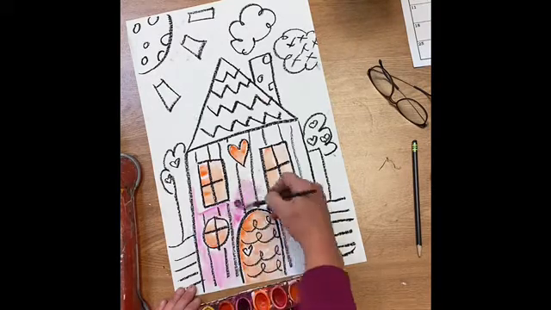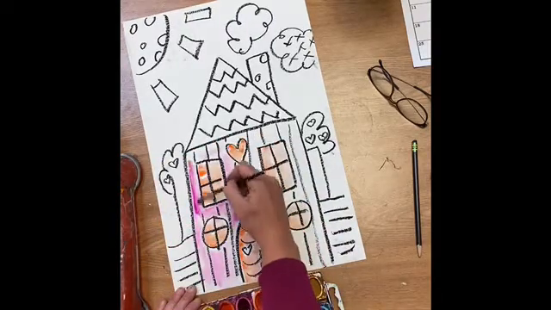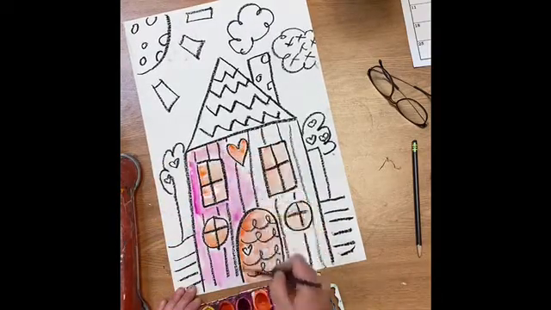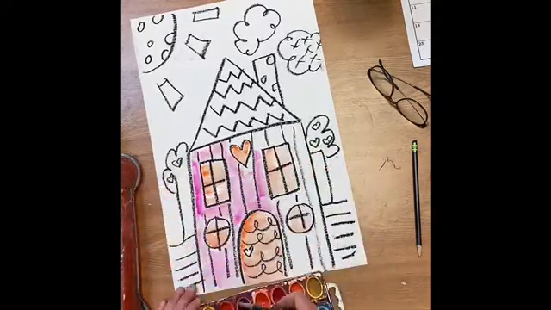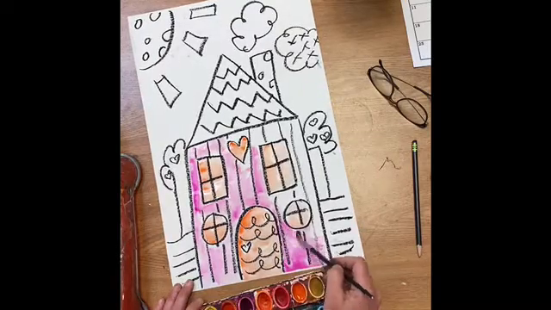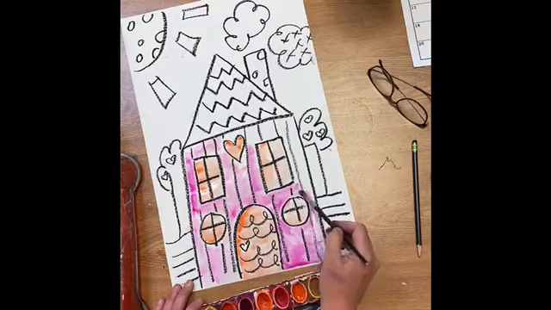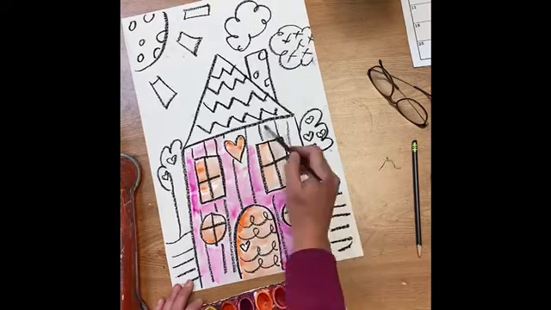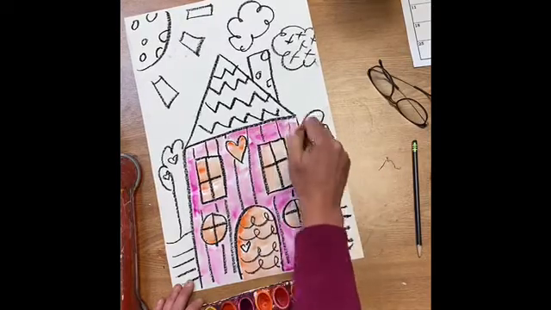When my paintbrush starts to get thirsty, I dip in the water, then back in the paint. I'm not mixing the colors. I'm only using one color at a time. My paintbrush is thirsty, so I dip in. Once I've painted an area, I do not paint it again. So you'll notice I'm going around the windows because I already painted the windows. I'm not painting an area 2 times.